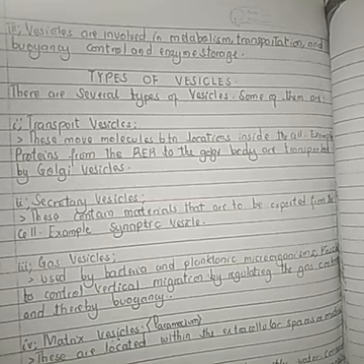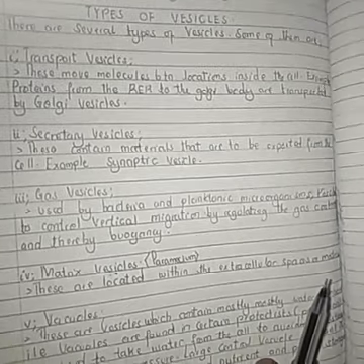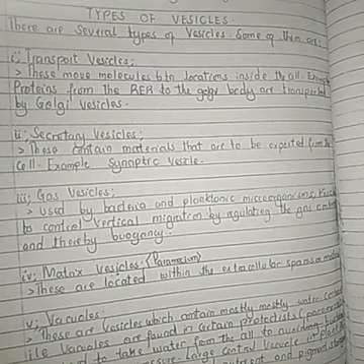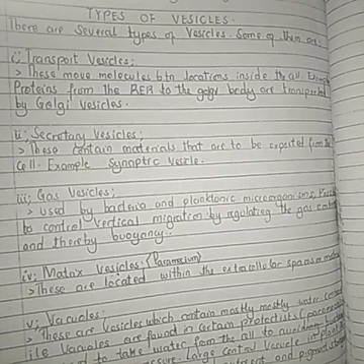But here we have different types of vesicles. Now we have transport vesicles. These move molecules between locations inside the cell. For example, I told you that the proteins made in the rough endoplasmic reticulum are transported to the Golgi apparatus by the vesicles. And another type, we have secretory vesicles.